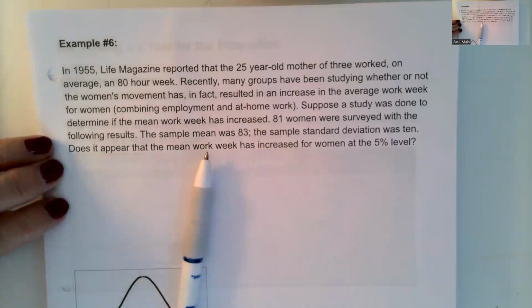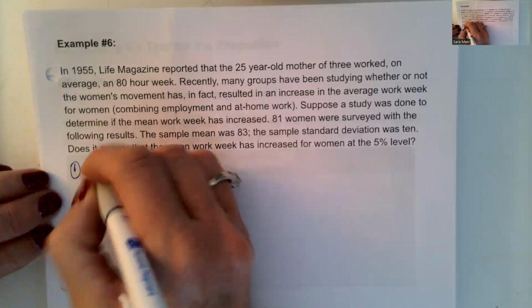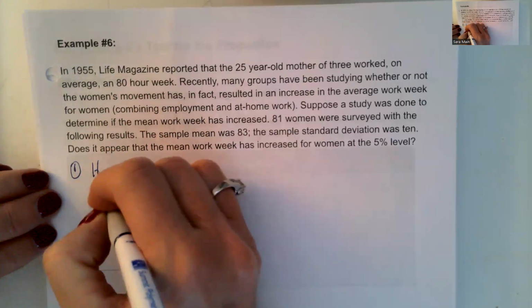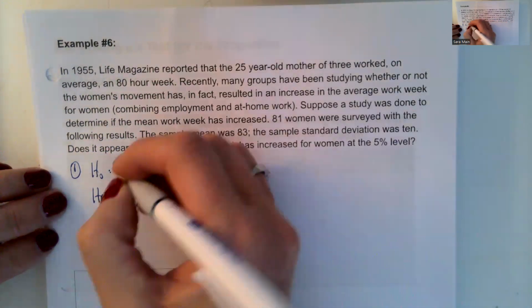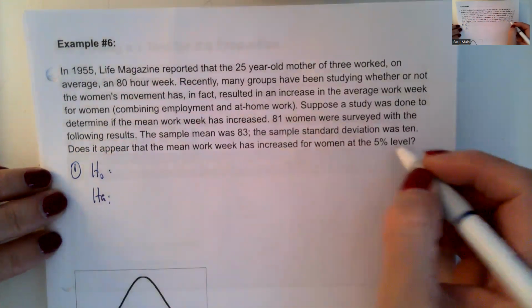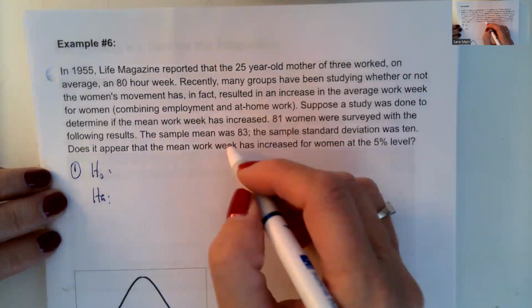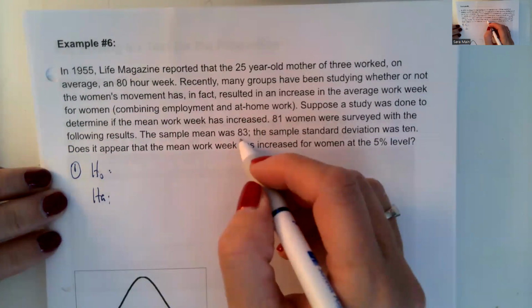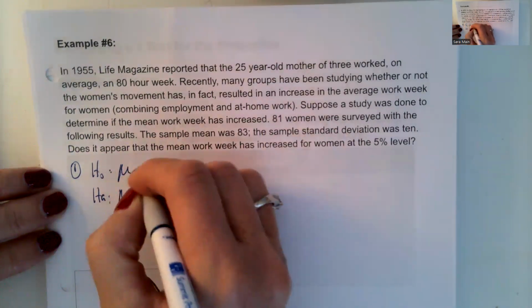Let's go ahead and take a look at this. Step 1, we're going to write our H0 and HA. Because there are units, and the units are hours worked, it's means.